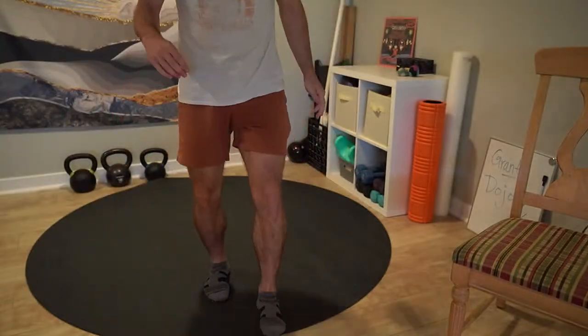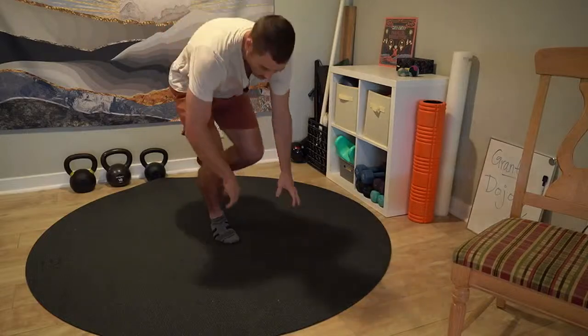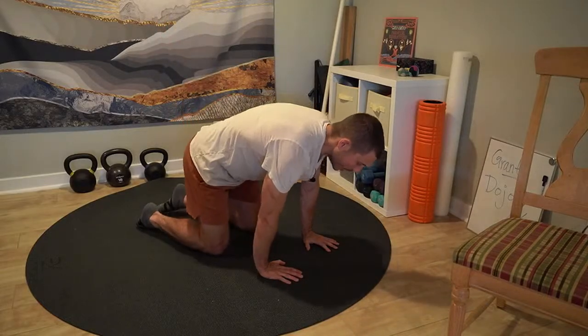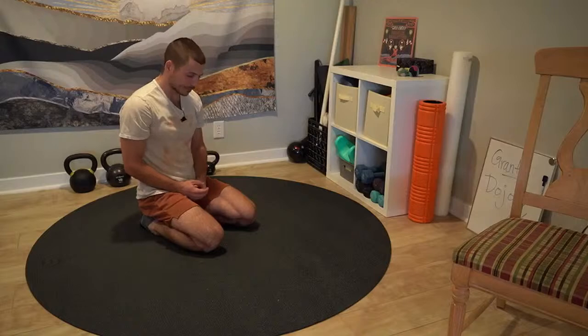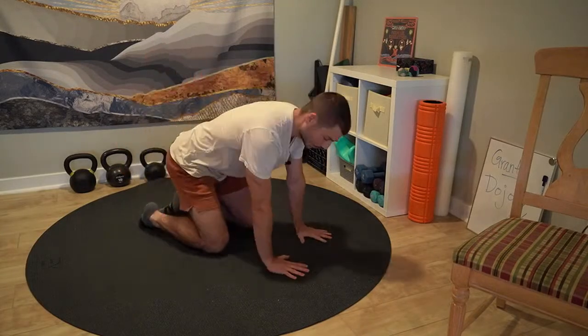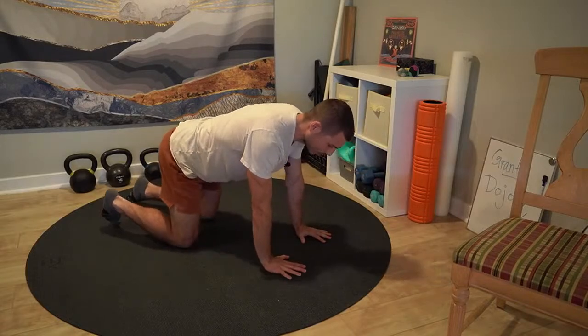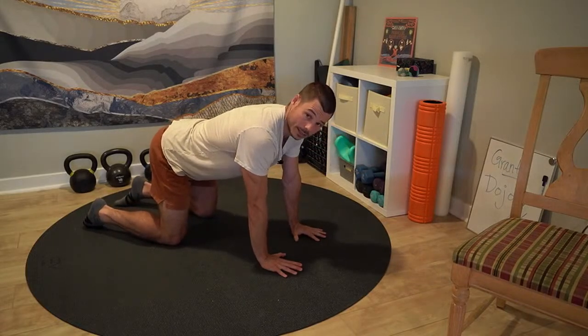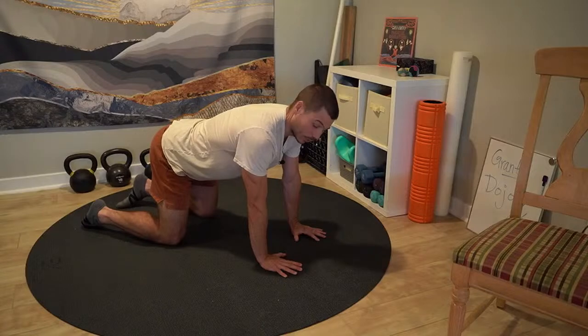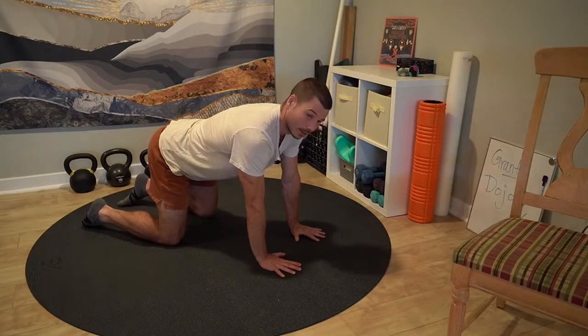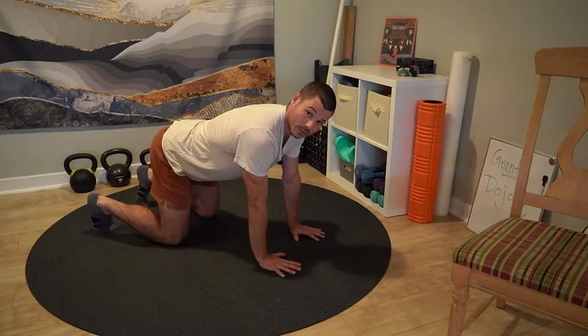So first one, I'm just gonna say the crawl. Let's say that beast travel or the cat crawl. If I wanna take this into something that's a little bit easier, this still is work for me, especially if I'm doing this for a couple minutes. I'm gonna go 6 points. So I'm gonna tuck those toes under.